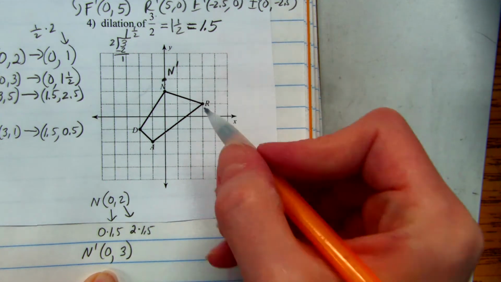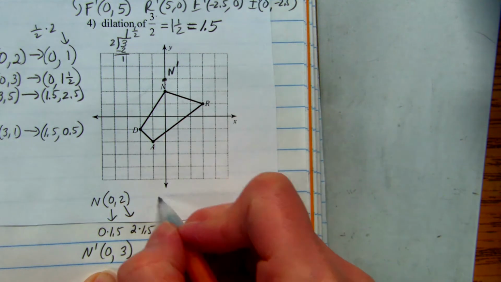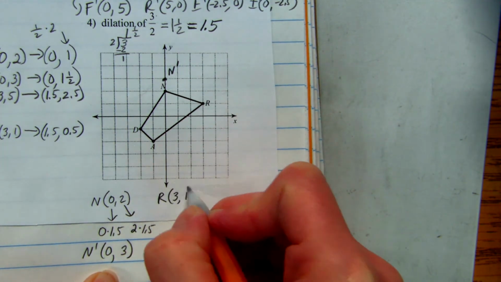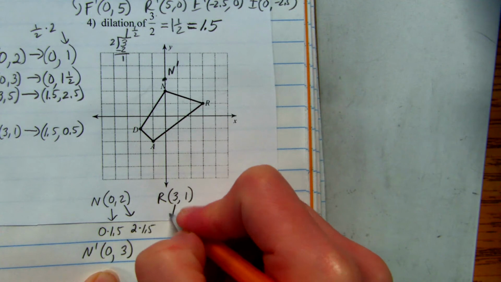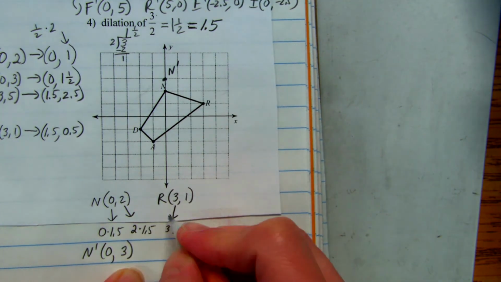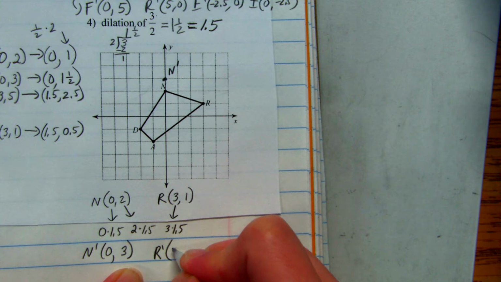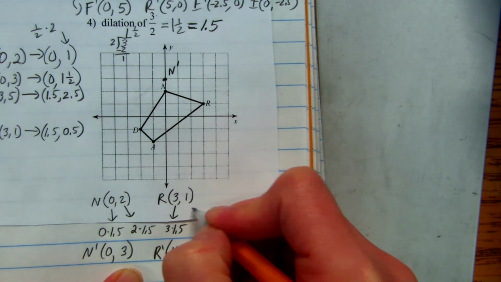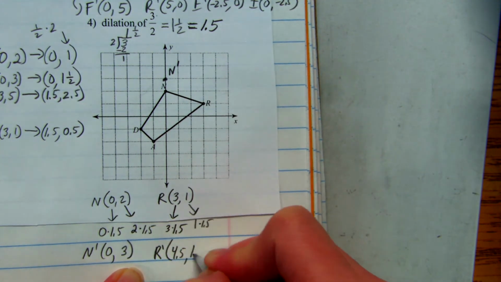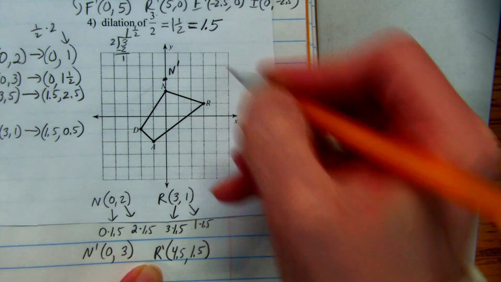And let's just go clockwise. Let's do r. So r, the coordinates are 3, 1. So I'm going to take 3 times 1.5. And if you do that, you end up with 4.5. And then I'm going to take 1 times 1.5, which is just going to be 1.5.